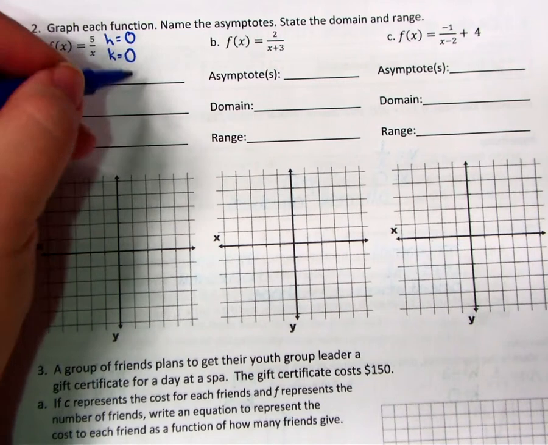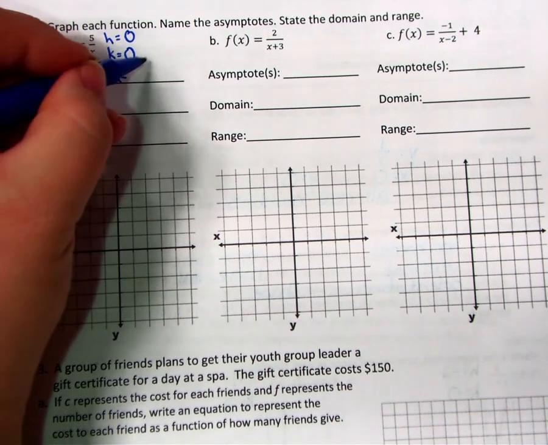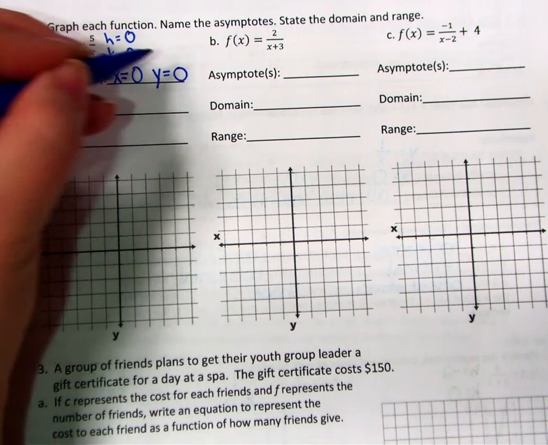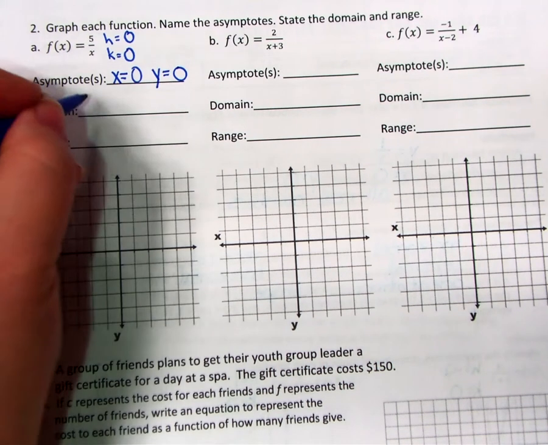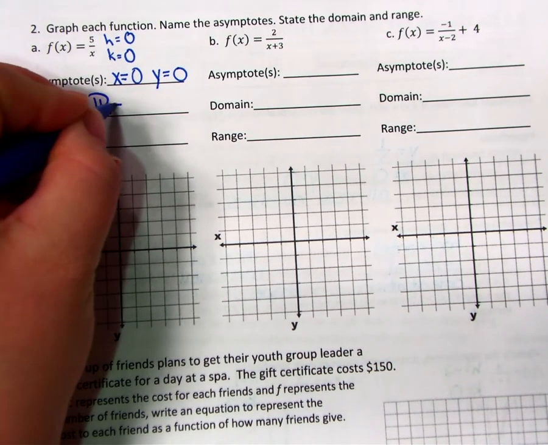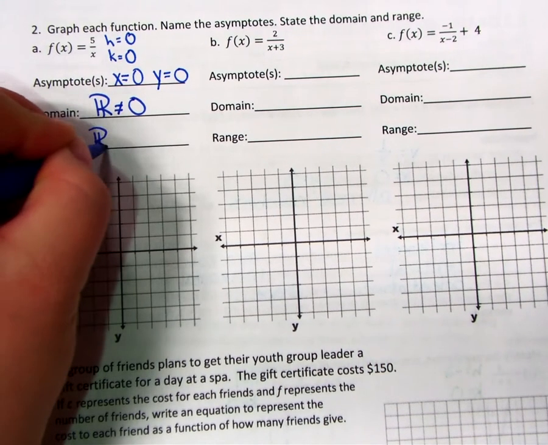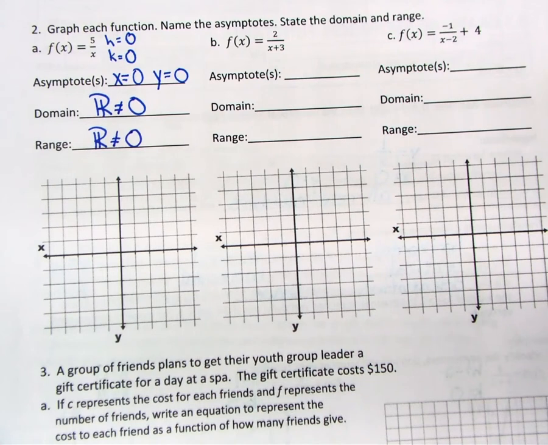That means that my asymptotes are at x equals 0 and y equals 0. So my domain and my range, before I even graph this, is going to be all real numbers except x can't be 0, and all real numbers except y can't be 0.